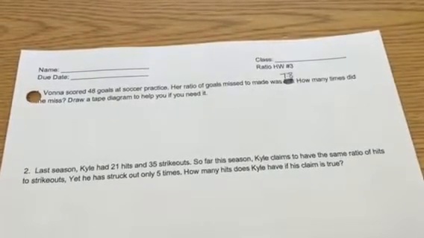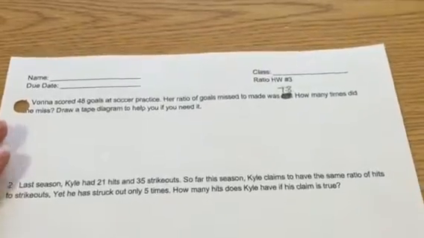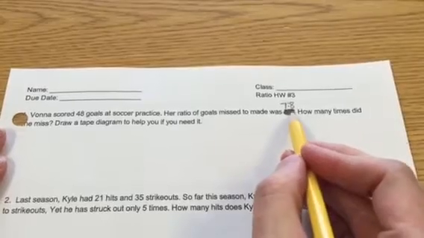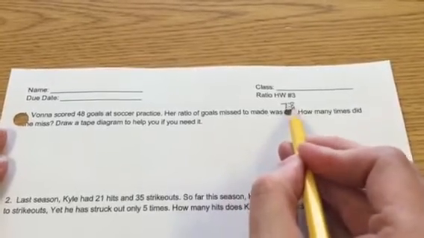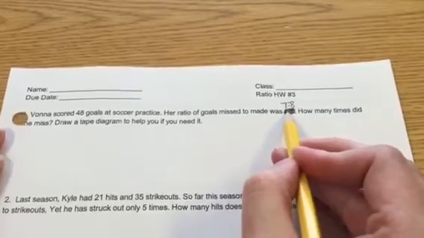All right, this is the Topic 10 Ratio Homework number 3 homework. And on problem number 1, the first thing we need you to do is change that ratio to 7 to 8. So cross that out on your paper.